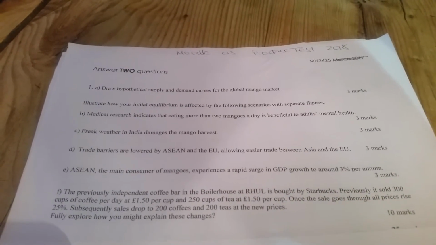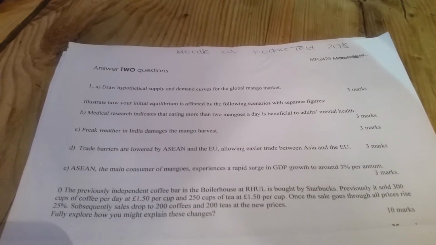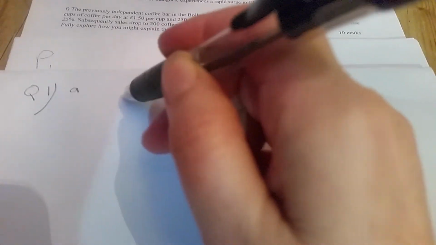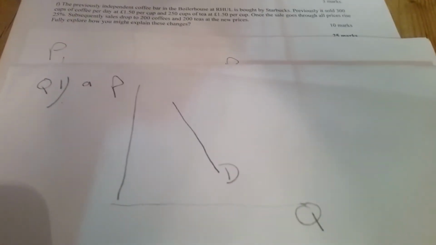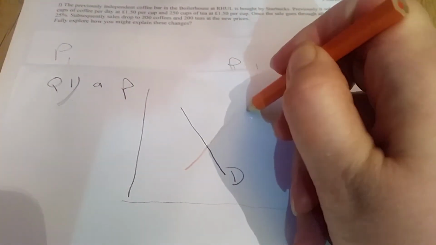So the first one says, draw an initial equilibrium of the mango market. So, generating our answer, we are going to sketch our usual axis, horizontal, quantity, vertical is price, a downward sloping demand curve. We have no information that tells us it's either Veblen or Giffen. We're going to have an upward sloping supply curve.